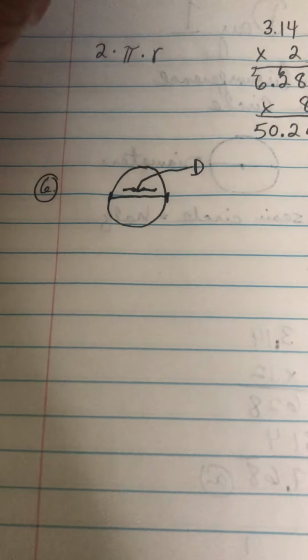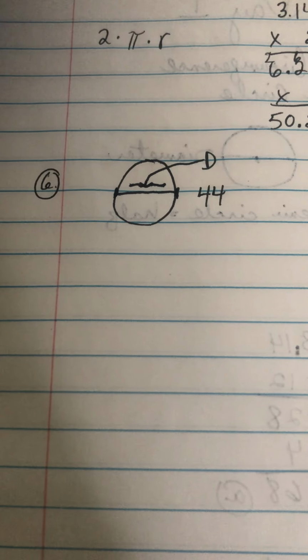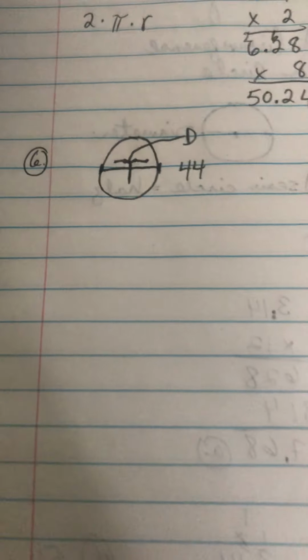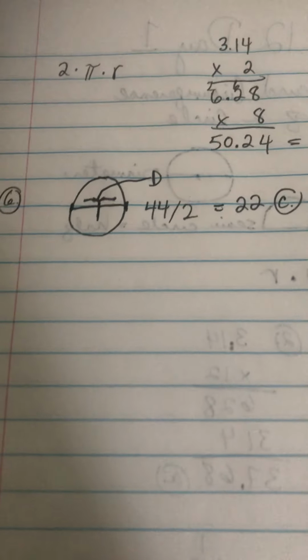And if it is 44 inches, then it's asking us to find the radius, and we know that radius is always half of the diameter. Then we're just going to split this in 2, and we know half of 44 equals 22. So that one is C. C. Pretty simple, right?